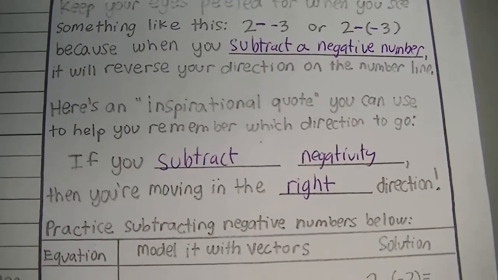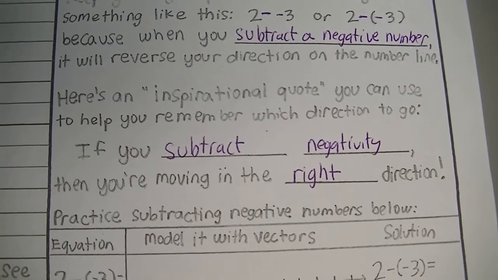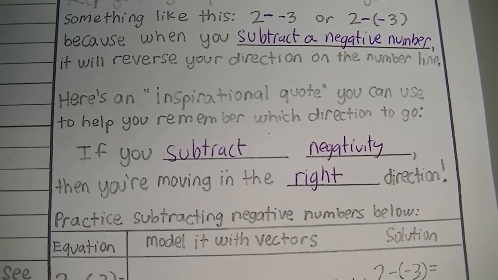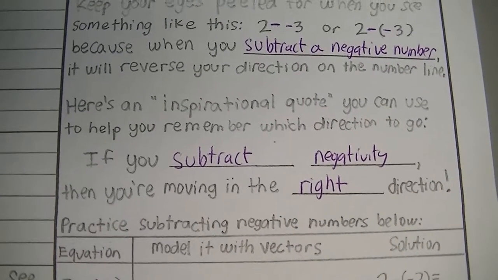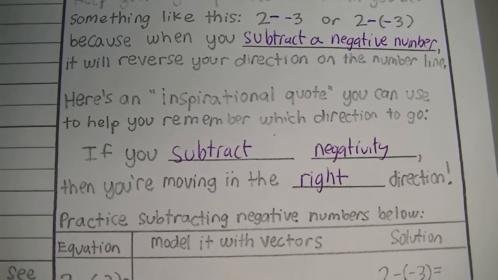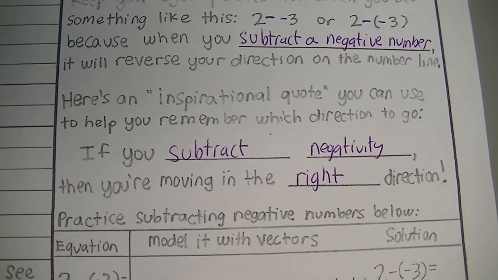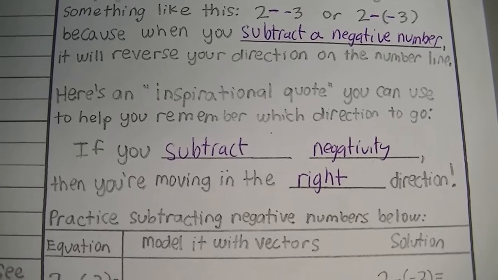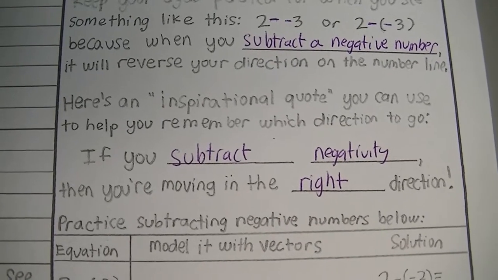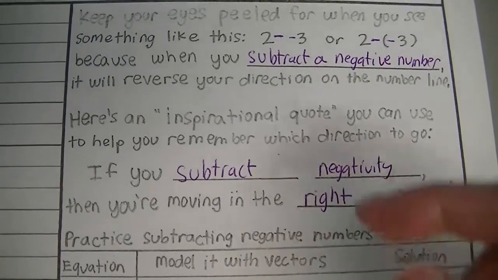Okay, so I call that inspirational because, you know, if you start getting rid of any negativity you have toward anything, then you're going to start having maybe more positive thoughts, okay? You'd go in the right direction toward positive. So that's just a silly little quote that I thought up that I thought related well with this.